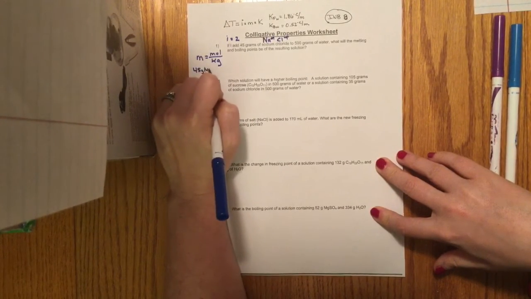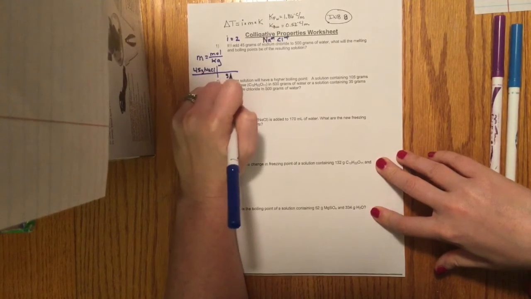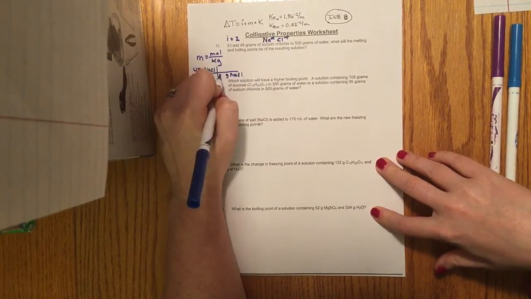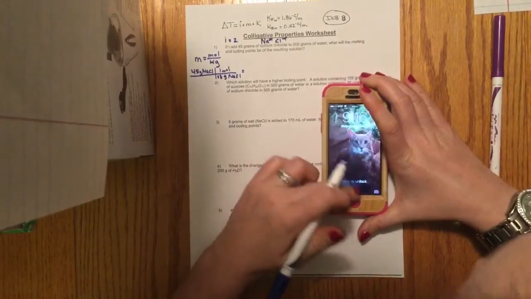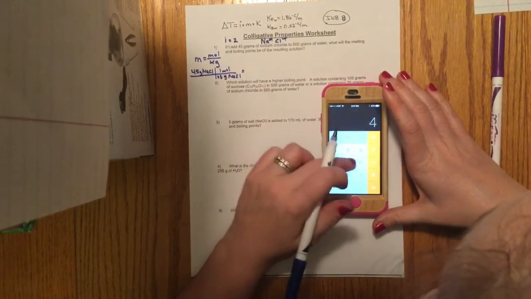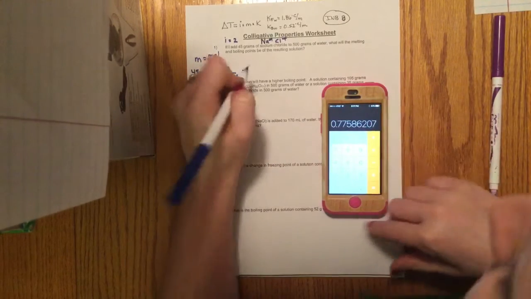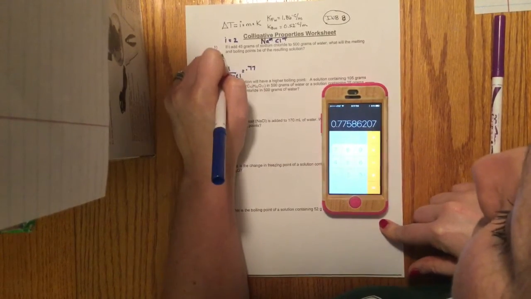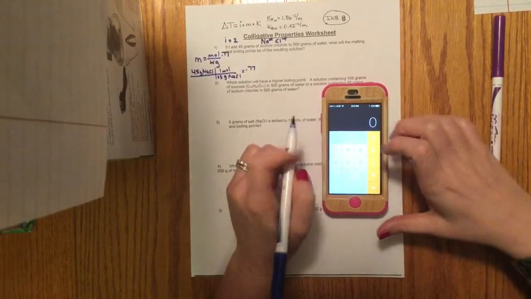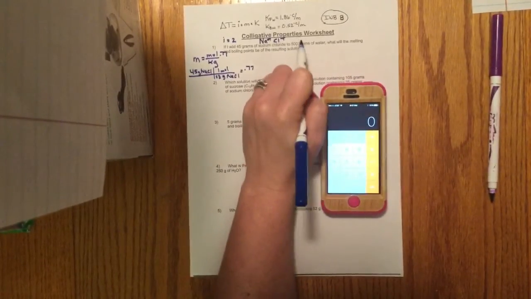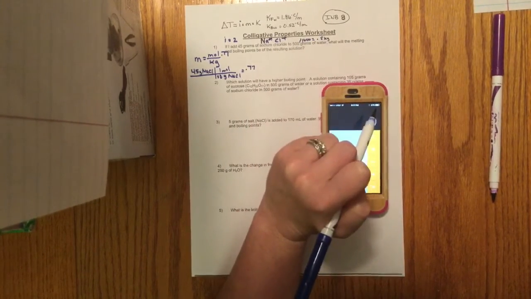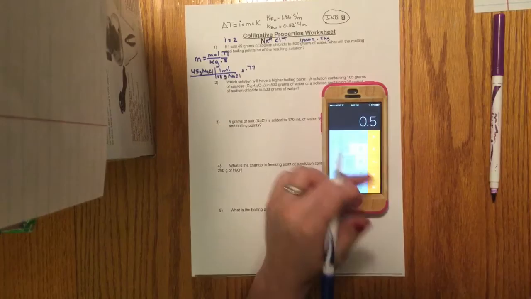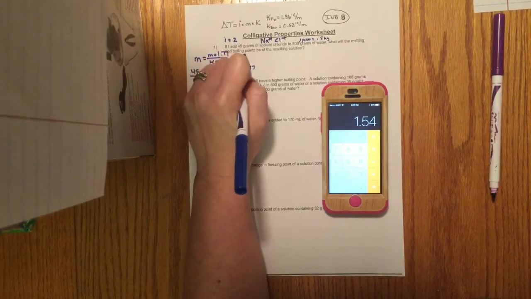So 45 grams of NaCl. I know that the mass on the periodic table for NaCl is 58 grams in 1 mole. So 45 divided by 58 is 0.77, so I have 0.77 moles, and I'm going to divide that by kilograms of water. Well, I have 500 grams of water. I can divide 500 grams of water by 1,000 to turn that into kilograms, and that's 0.5 kilograms. So 0.77 divided by 0.5 is going to give me 1.54 as my molality.